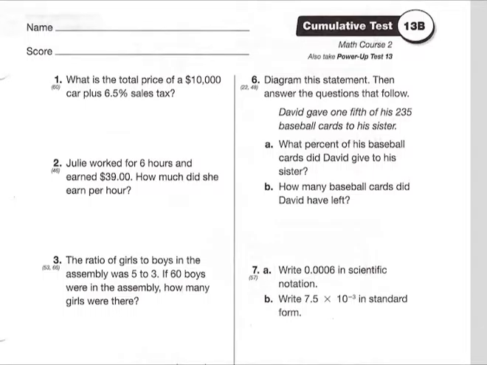Cumulative test B, and we'll jump right in. What is the total price of a $10,000 car plus 6.5% sales tax? Right away we know that your answer should be at least $10,000 because it's a $10,000 car plus 6.5% sales tax. So if we take 10,000 times 100%, we're going to get 10,000.